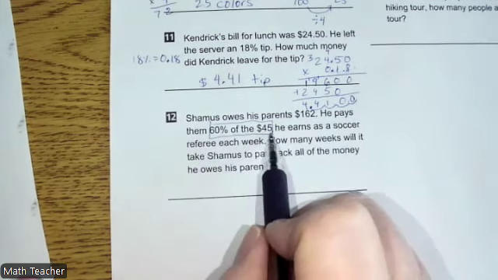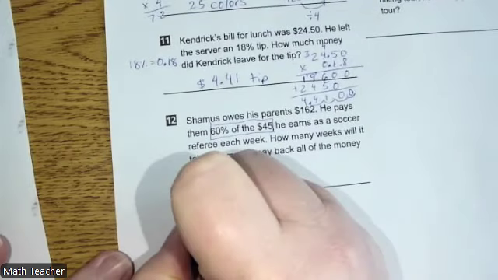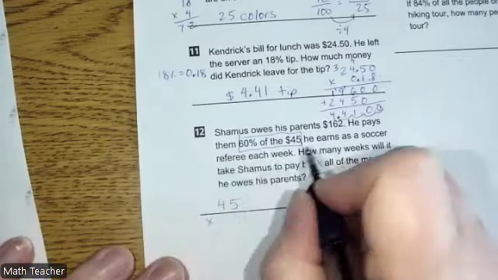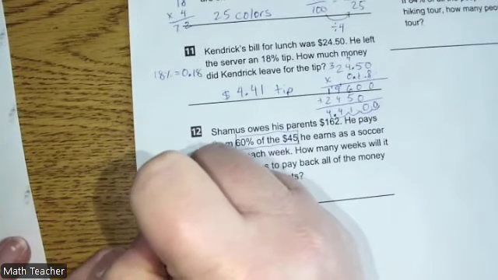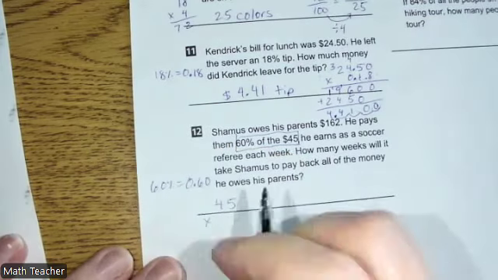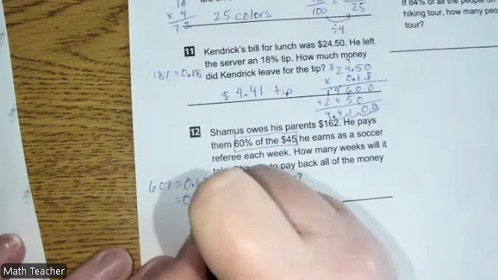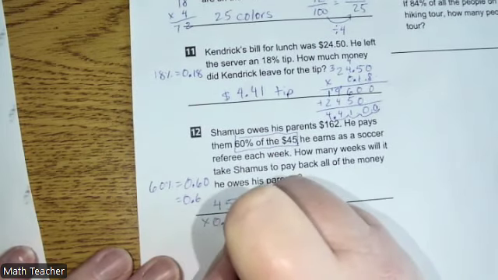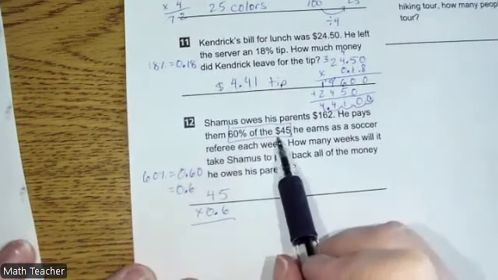Okay, so 60% of 45. So this is 45 times 60%. So 60% as a decimal is 0.60, and that is the same as 6/10, so 0.6. So we'll multiply 45 times 0.6 to find out how much he's paying each week.